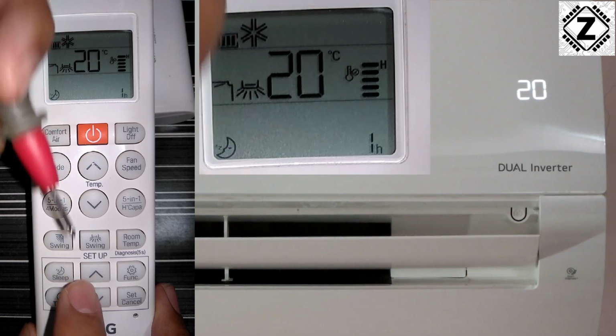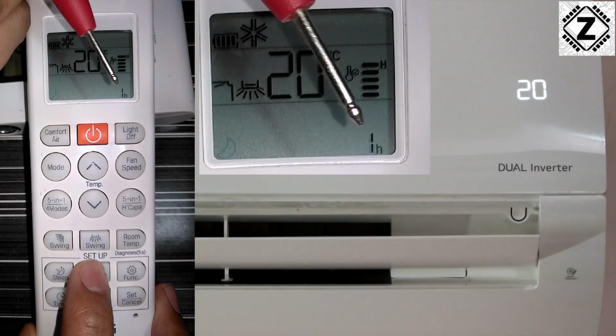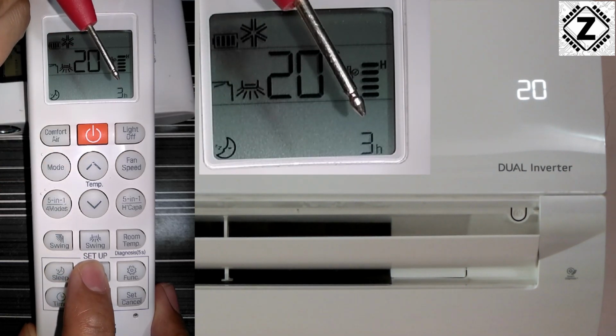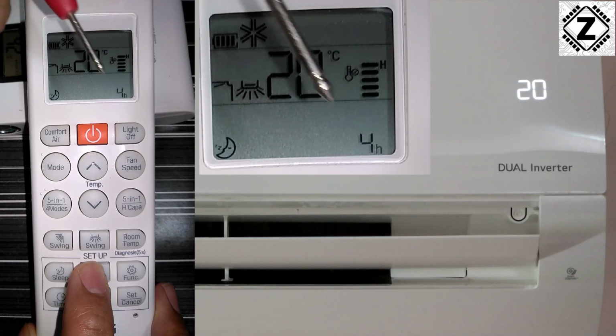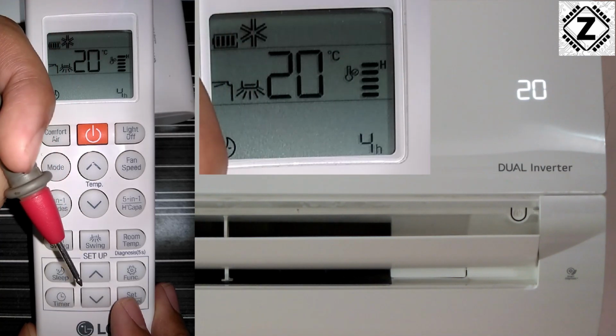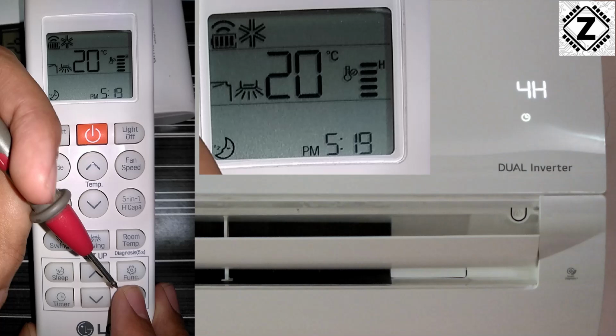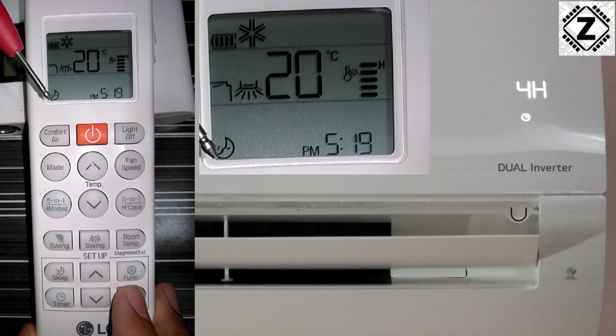So what we can do is use these keys again and change the timing. Let's say I want to sleep for 4 hours. So I can do that over here, and I can hit the set cancel button. And now this cute little moon has become stable, which means that the AC will turn off after 4 hours.